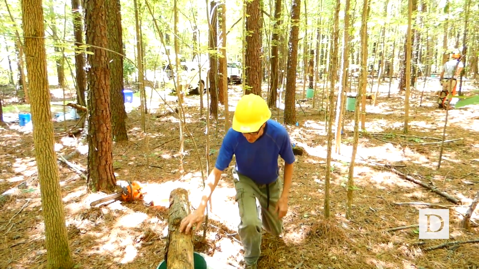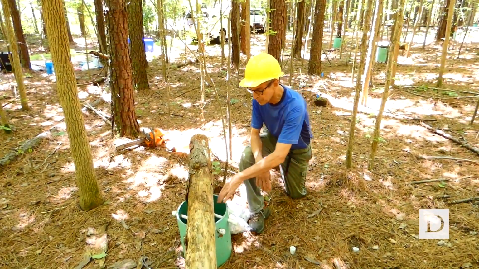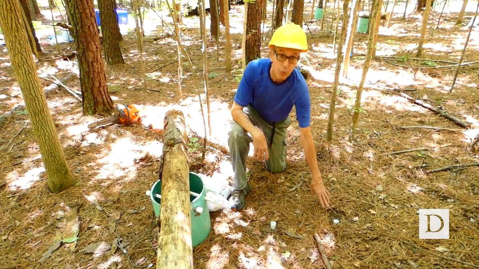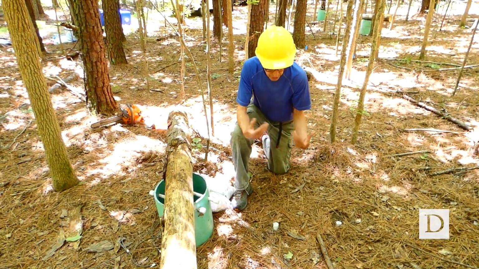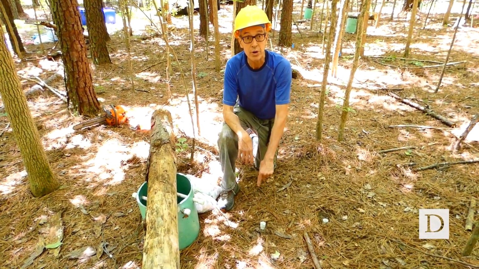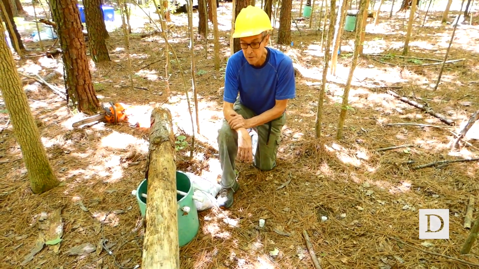And so what you see here is a vertical log. We sample underneath it, and then we sample at two distances away from the log to measure it. We sample the forest floor, and then these plugs are where we core down to 50 centimeters.